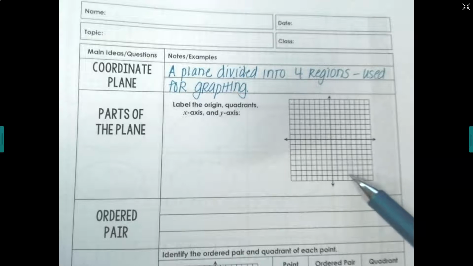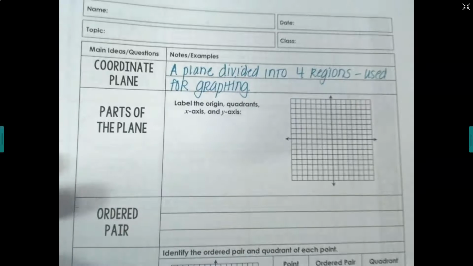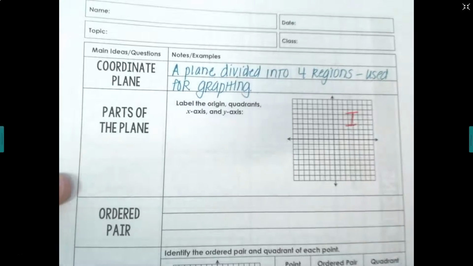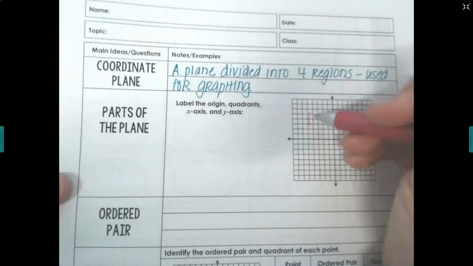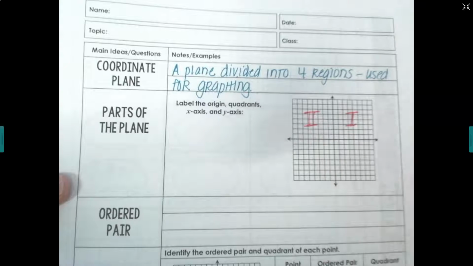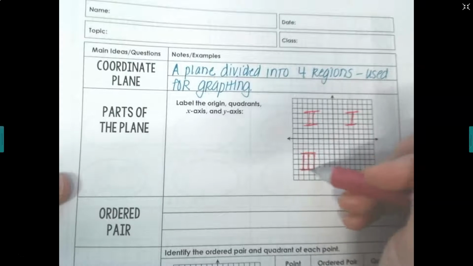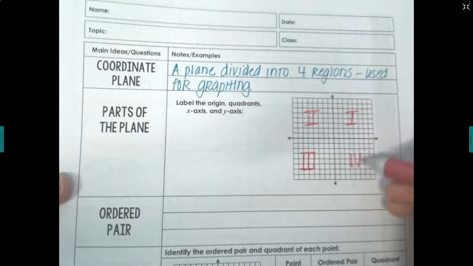It's divided into 4 sections, and the way we number them is this is called quadrant 1, and we use Roman numerals when we label them. This is quadrant 2, quadrant 3, and this is the 4th quadrant.